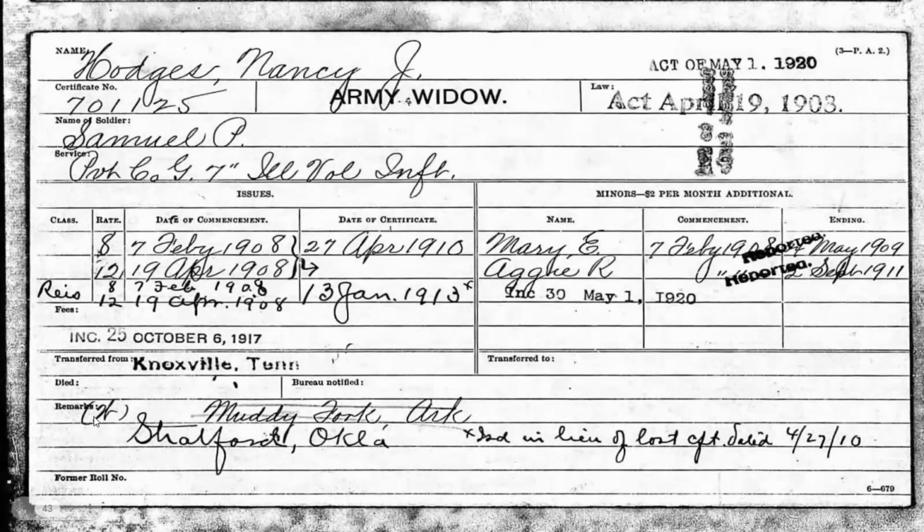And it looks like in the remarks, we have a W for widow. Money Fork, Arkansas is scratched out. Stratford, Oklahoma, so they must have moved. Issued in lieu of lost certificate dated in the state. So I guess they lost the certificate at some point.